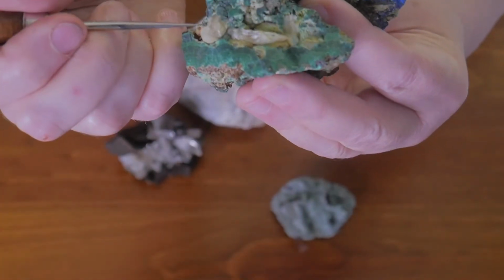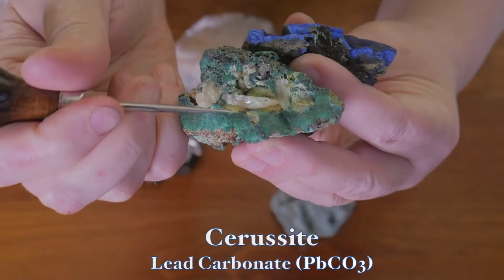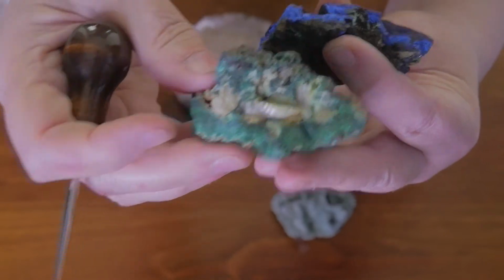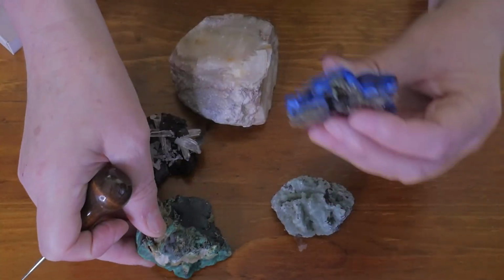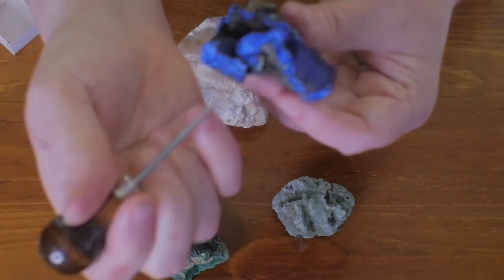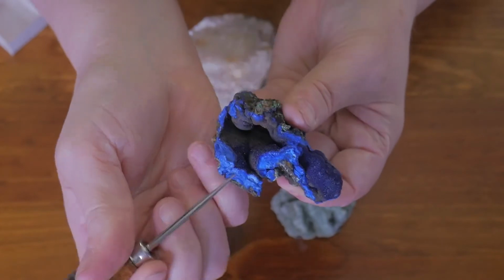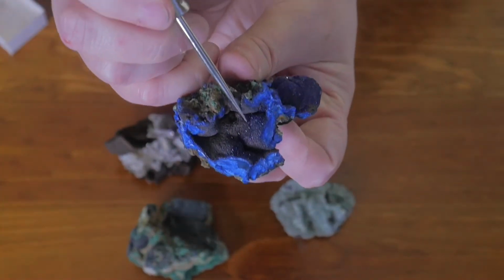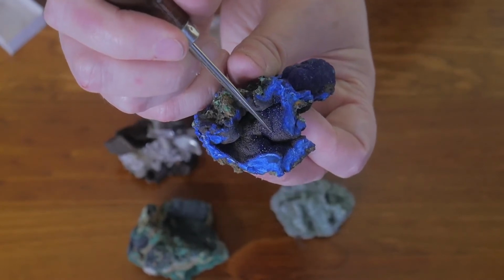Now in the middle there is also a lead carbonate called cerussite. So that's another lead carbonate mineral as well. This one comes from Rum Jungle in the Northern Territory. Quite a beautiful piece. And this too is a beautiful crystalline botryoidal form of azurite. And you can see it has tiny, tiny little micro crystals on the top of them.